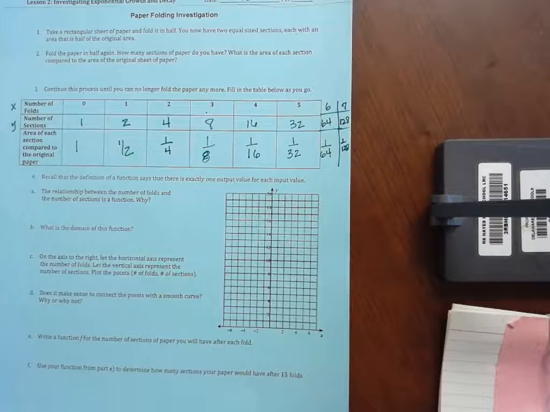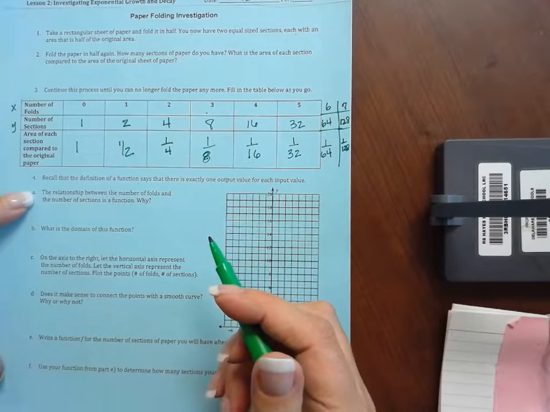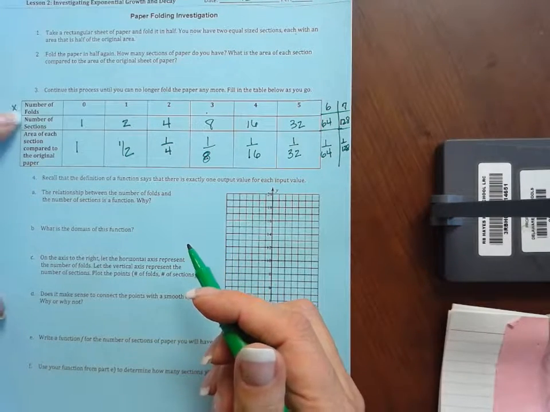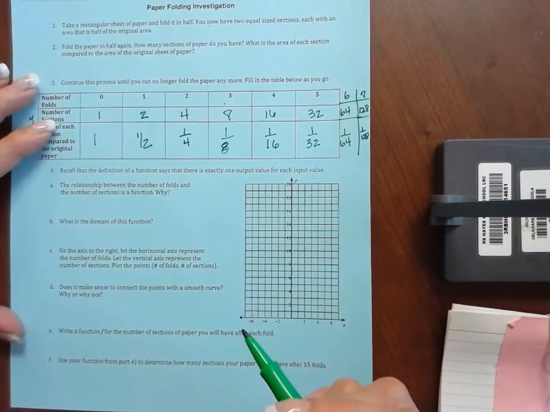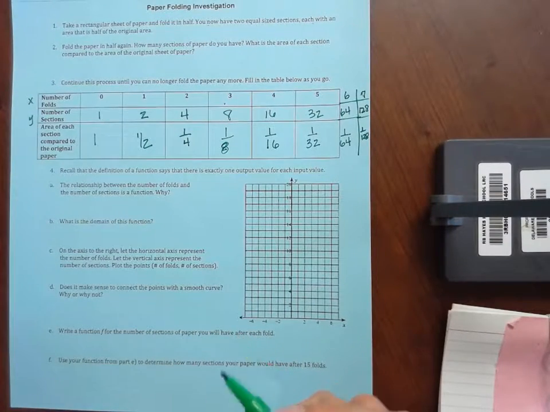Okay, so we have the definition of a function: for every one input, there's a separate output, right? Okay, so we're looking at the folds to the sections. Why is that a function? Anybody? Why would that be a function?